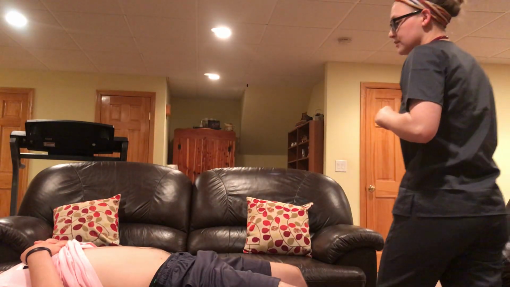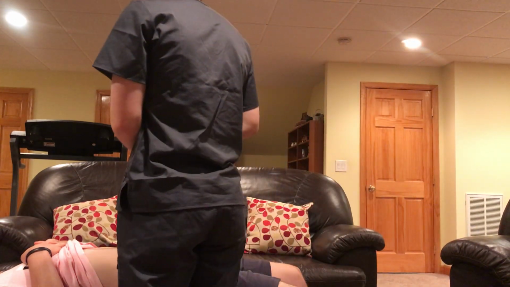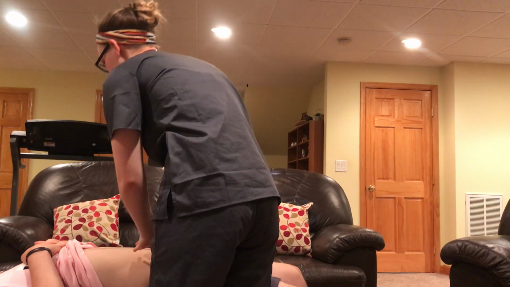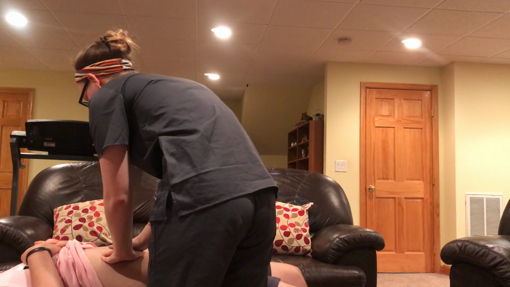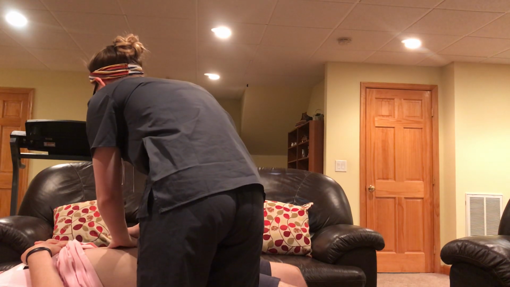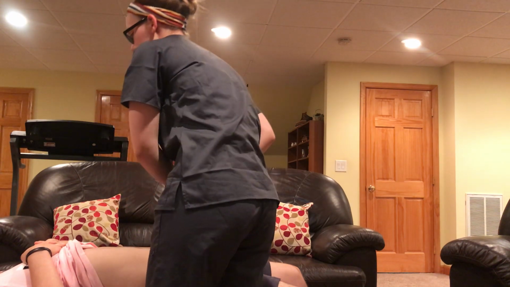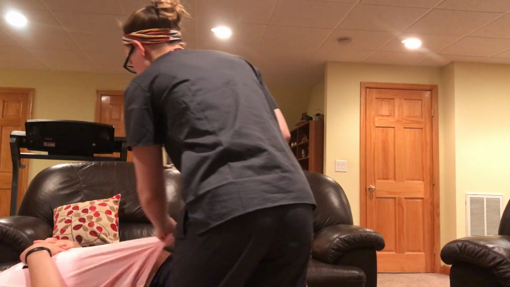Okay, I am now going to palpate your abdomen, starting with light palpations to deep palpations. Please let me know if you feel anything uncomfortable or any tenderness. Starting in the right lower quadrant, light to deep, light to deep, light to deep, light to deep. Did you experience any pain or tenderness? No. Okay, go ahead and sit up for me.